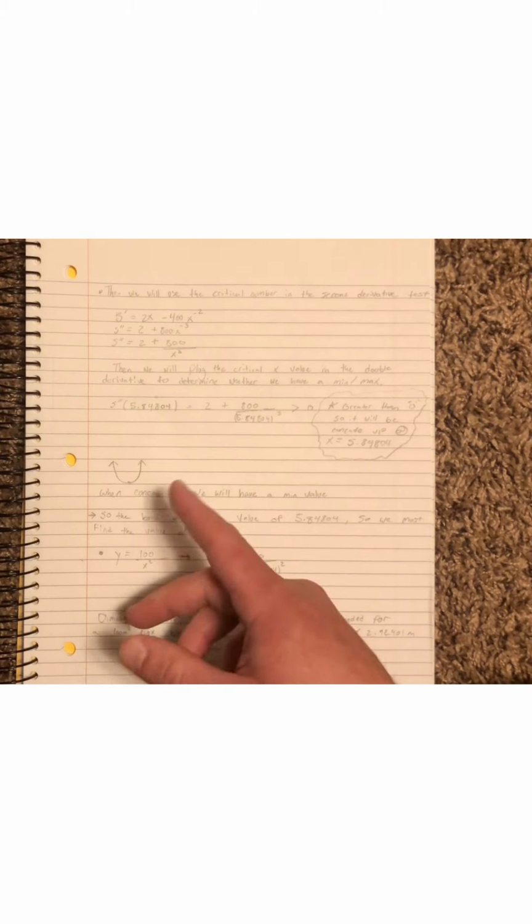Then we plug the critical number into this derivative to find whether it concaves up or concaves down. When we plug this x value into the double derivative, we find that it's greater than 0, so it'll be concave up at x equals 5.84804.